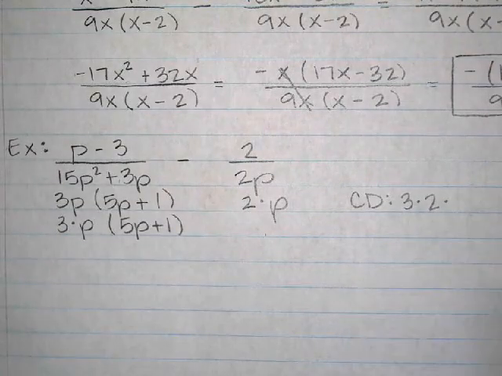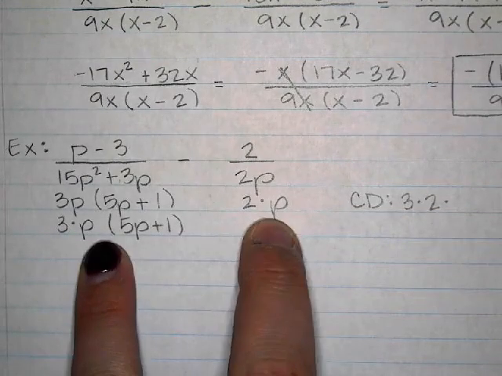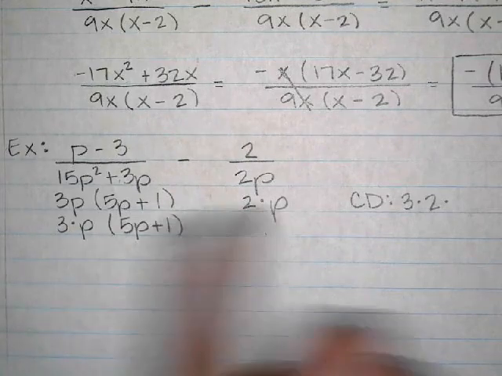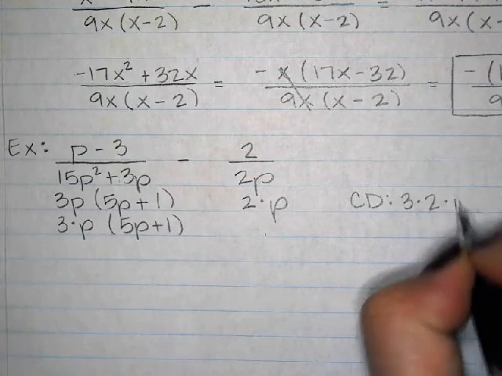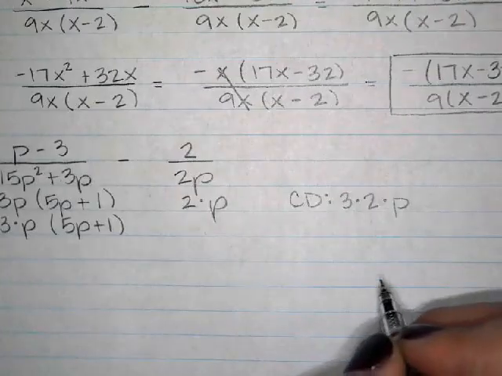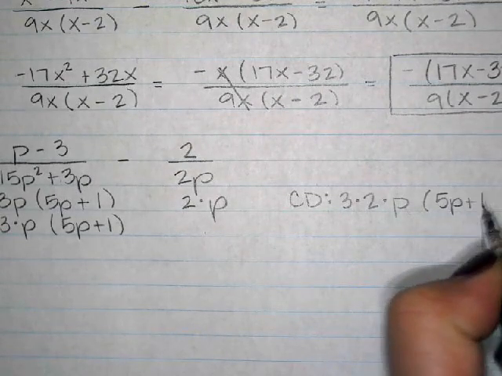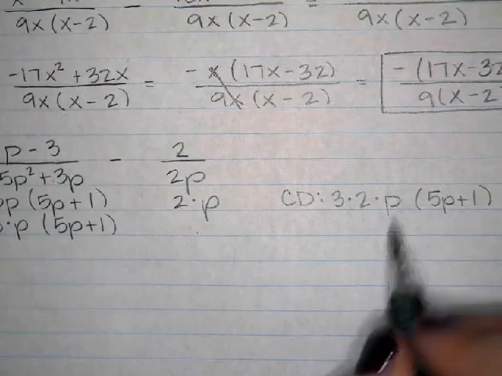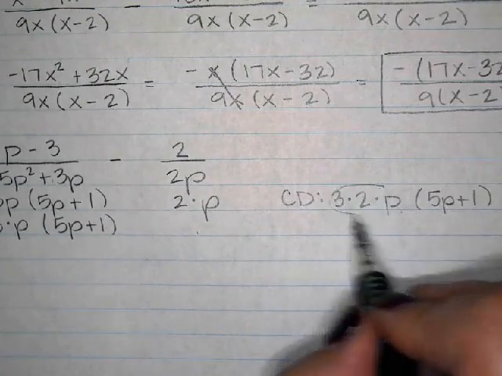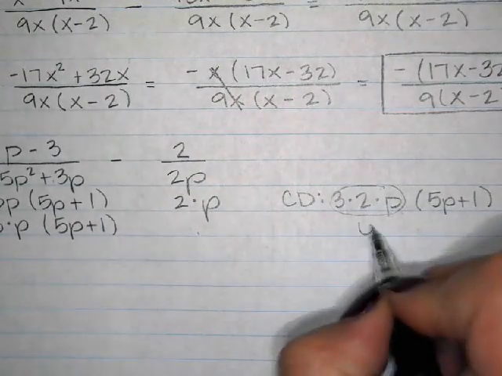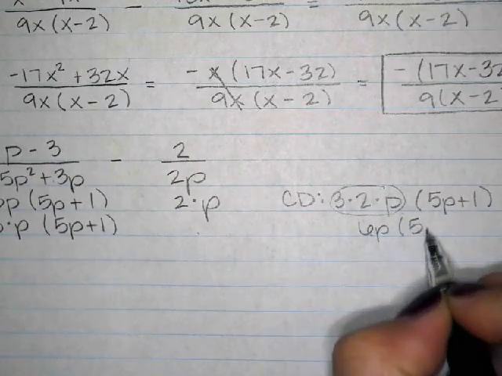What about variables that are all by themselves? Just one p, because they each only have 1. And then we need just one of the parentheses, 5p plus 1. If we put that all together, what is this? 6p times 5p plus 1.